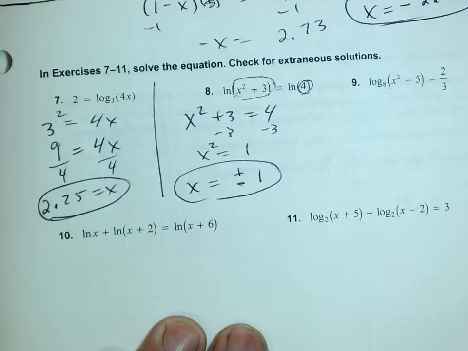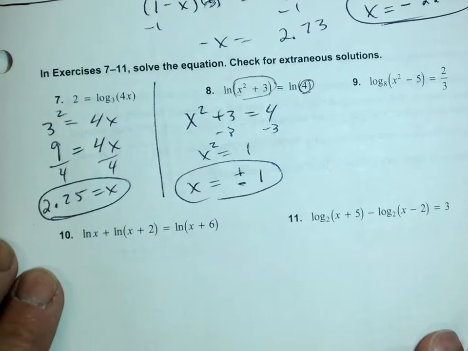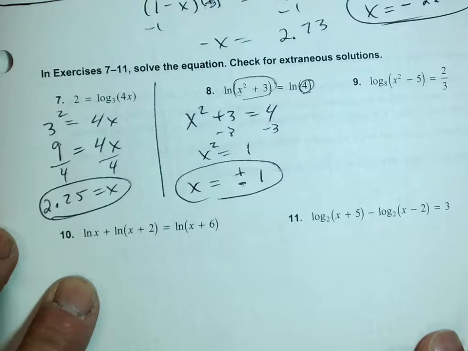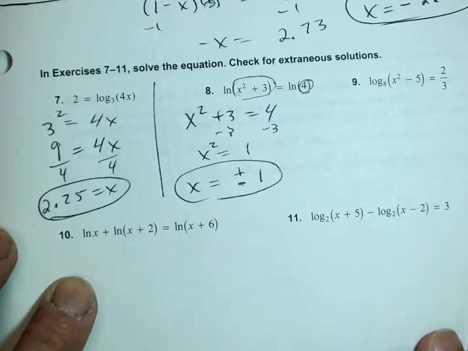Okay, how am I doing? Okay. All right, let's shift down to number 10. And then after we do 10, we'll do 11. I think we're going to be good.